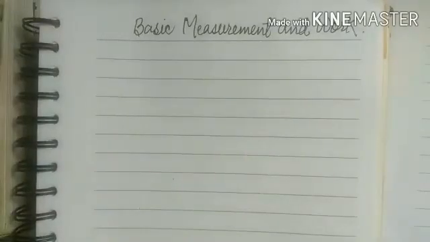I'm a faculty of Shri Balaji College of Engineering Technology, here in the Civil Department, and I'm teaching Estimation and Costing in the 6th semester. So today I'm here to teach you the topic which is basic measurement and work.